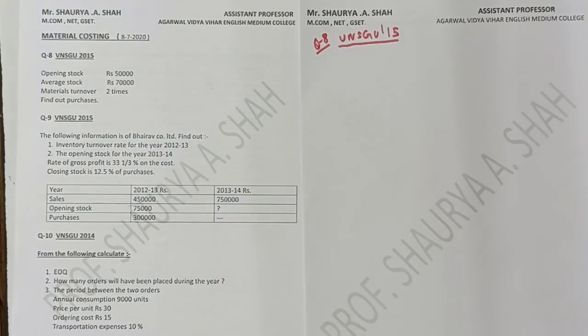Now you must be aware of the concept of cost of goods sold. What do you mean by cost of goods sold? It is your opening stock plus purchase minus closing stock, right? So when you start such kind of sums, always start with the missing thing which you are having, right? Opening stock is already given, so you need to find out the closing stock, right?